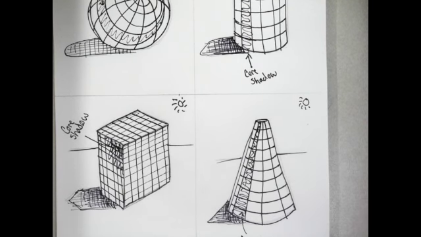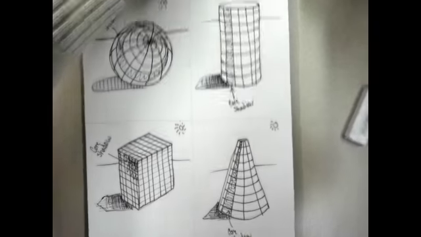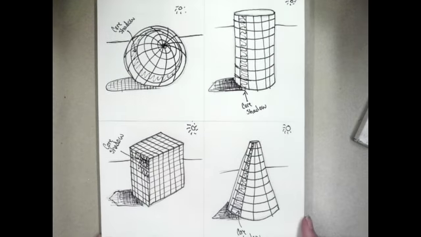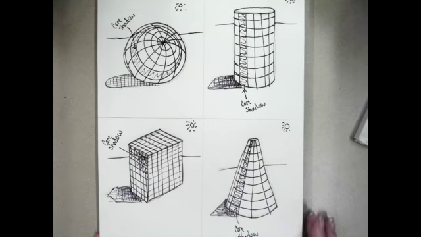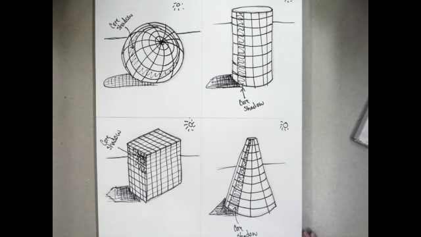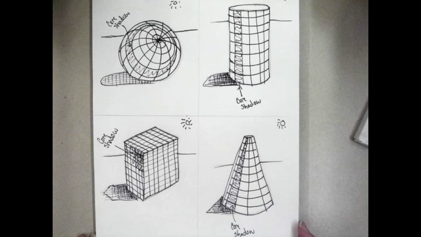So those are the cross contours of the four basic forms, and you can use these in your sketchbook to be guidelines for hatching and cross hatching, directional line, and our blended technique when we are working on our forms.